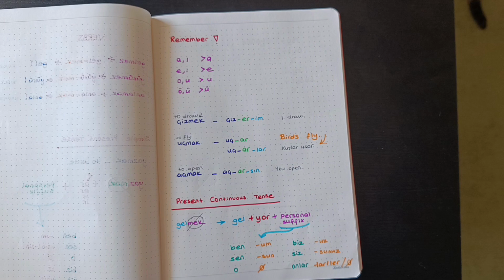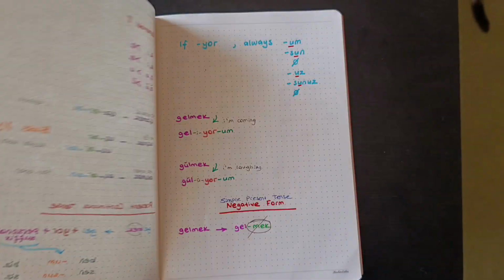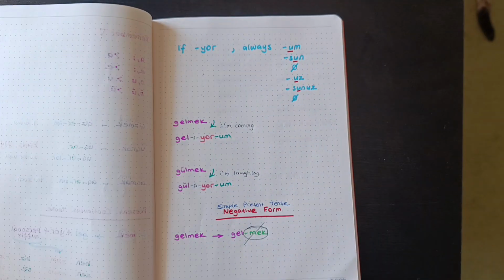actions. Think the "ing" in English. I am walking on the road. For this tense, again, we have to add two particles. As with the other tense, start with the infinitive and remove mak or mek to get the root. Then add the tense particle yor. If the root ends in a consonant, add a vowel according to vowel harmony as taught before. Then add the personal suffix.